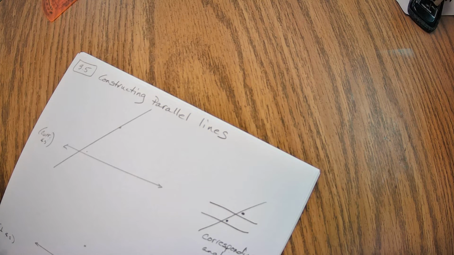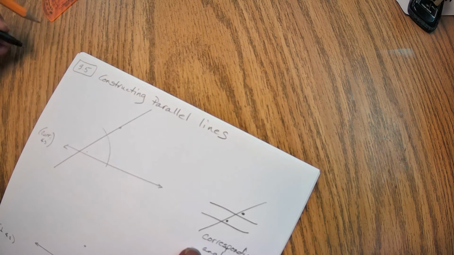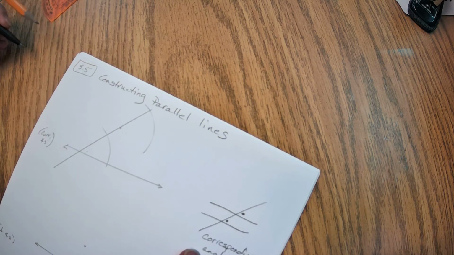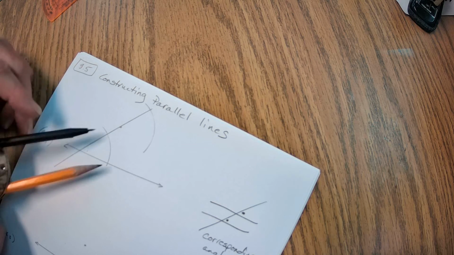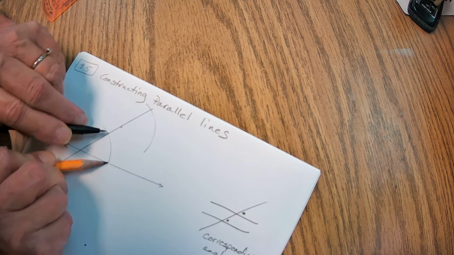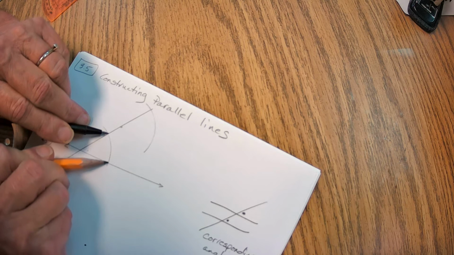So remember duplicating angles. I'm going to go ahead, swing an arc, and then I'm going to swing that same arc right there. And then I need to measure that opening so that I can duplicate this angle. A little too wide.